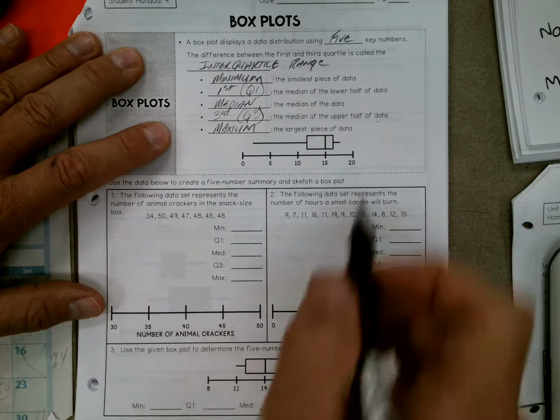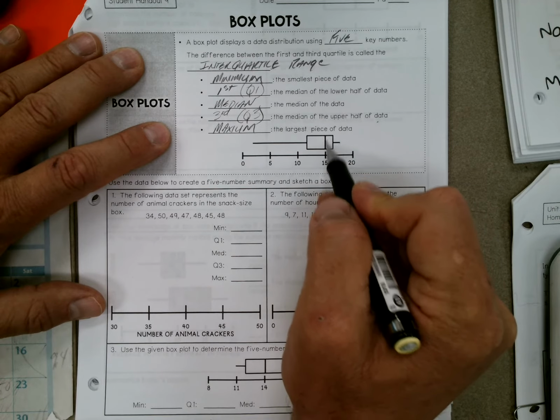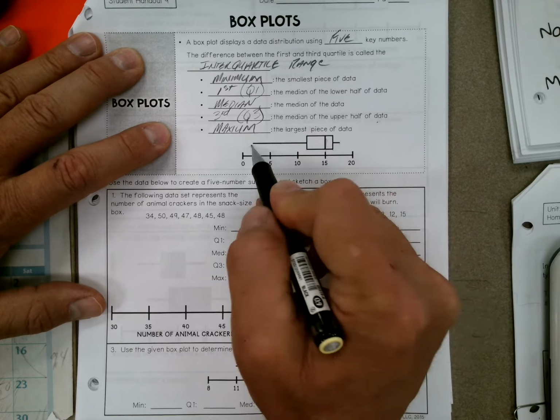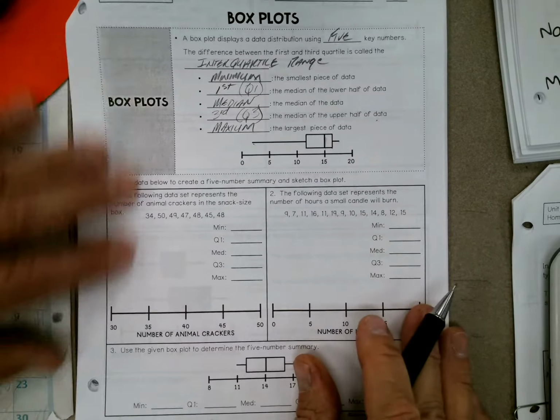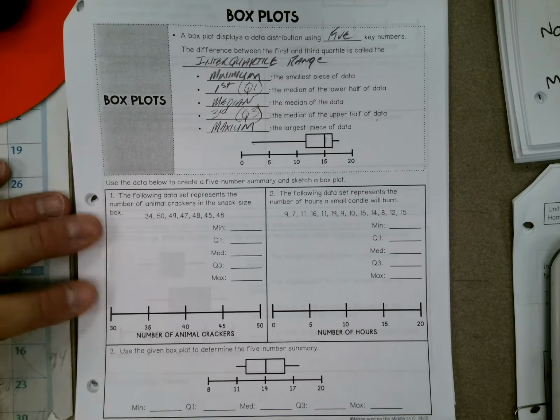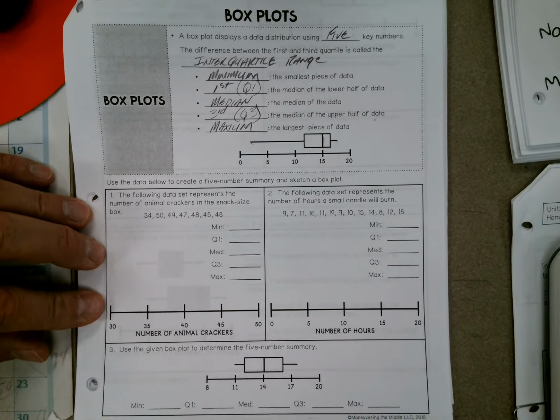Okay, so we look at this. Here's the maximum, looks to be maybe about 17. The median is here. Here's the third quartile, here's the first, and here's the minimum piece. That's the whisker that comes out. So we can see those things there. We're going to take this and make a box and whisker plot.